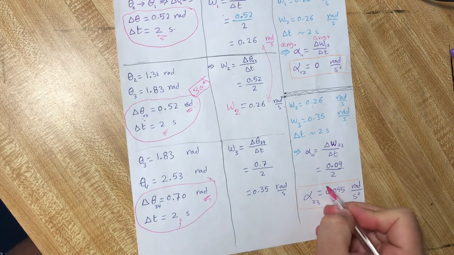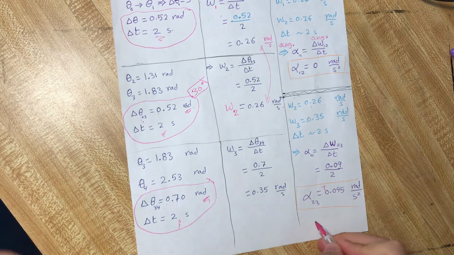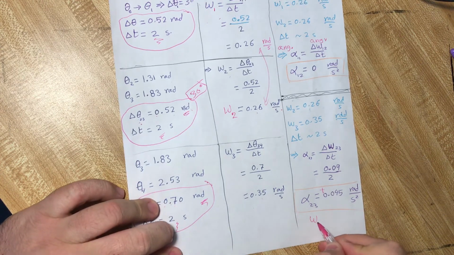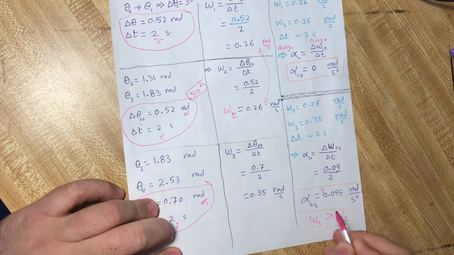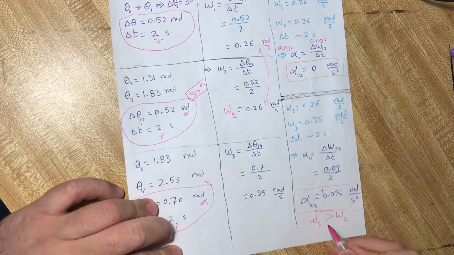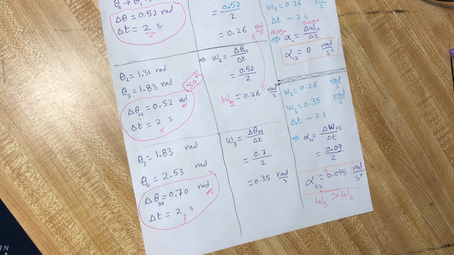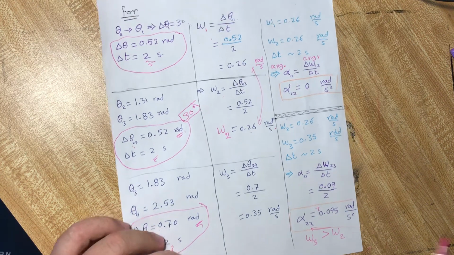We have positive acceleration because omega 3 is more than omega 2. Then we have a rise in angular velocity. That means the angular acceleration is positive. But if omega 3 is less than omega 2, then the acceleration will be negative.